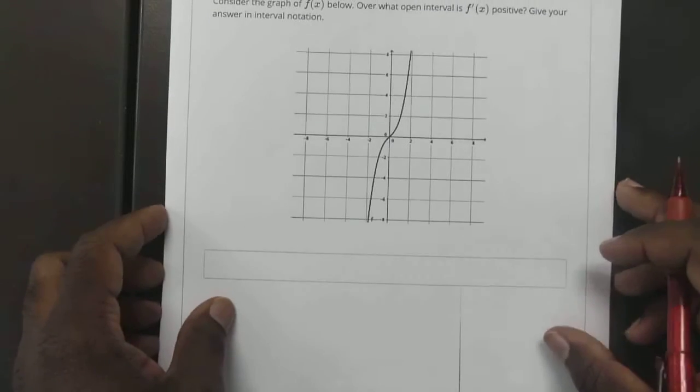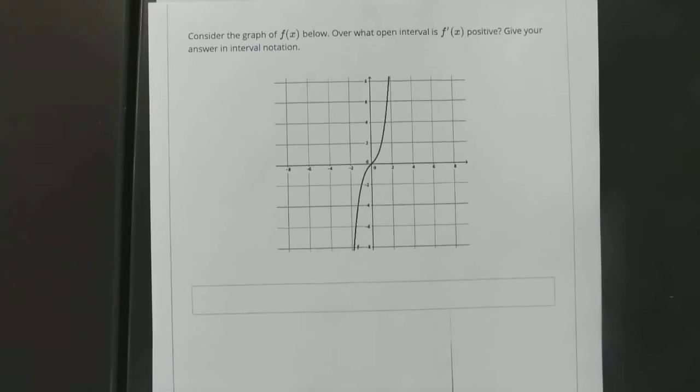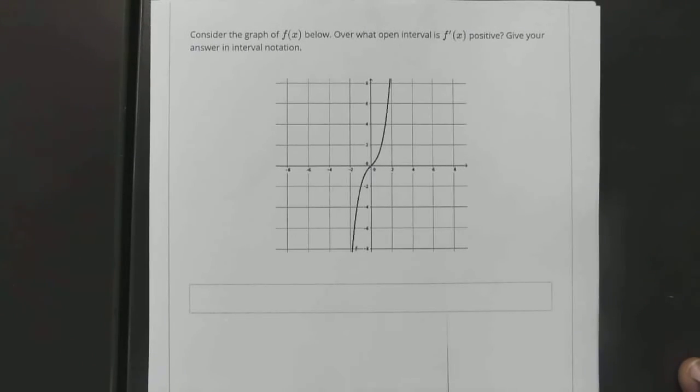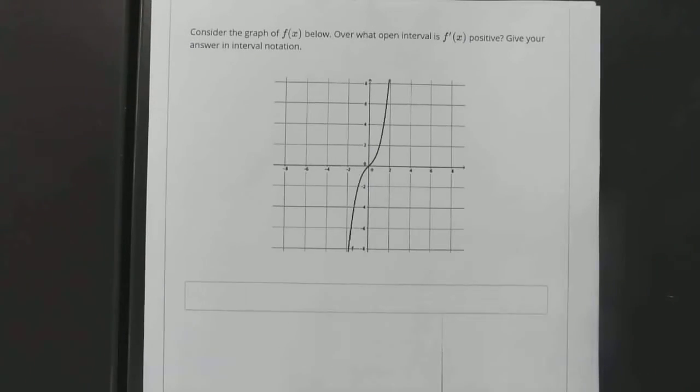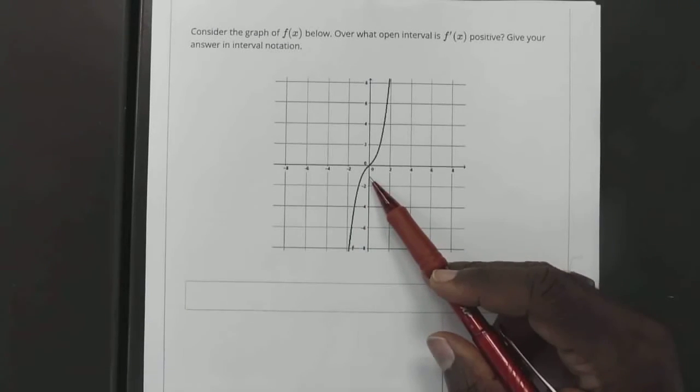All right, so let's say you have this one here, and they want to know over what interval the slope is positive. Actually it would be negative infinity to infinity, because you notice it's increasing from here to here to here. It never levels off.